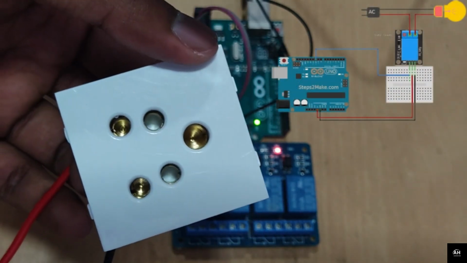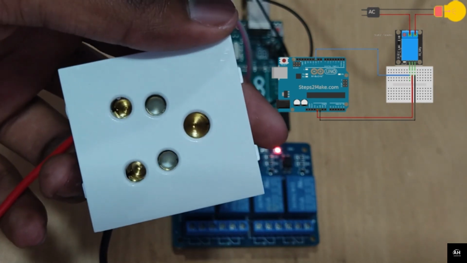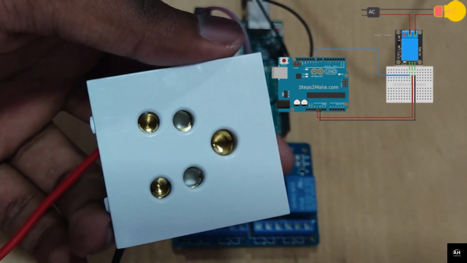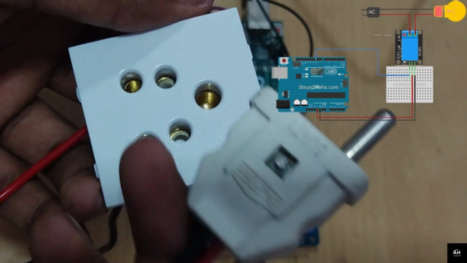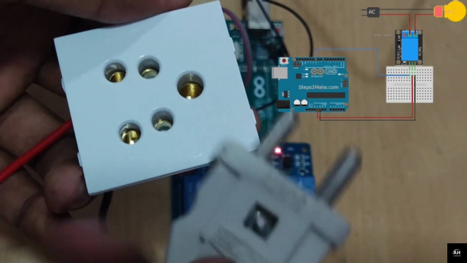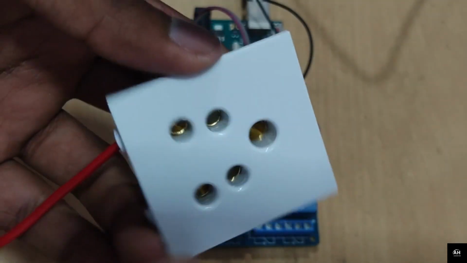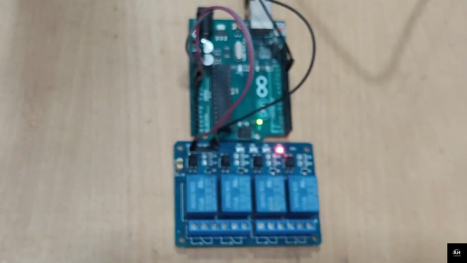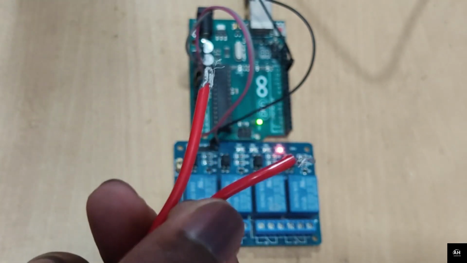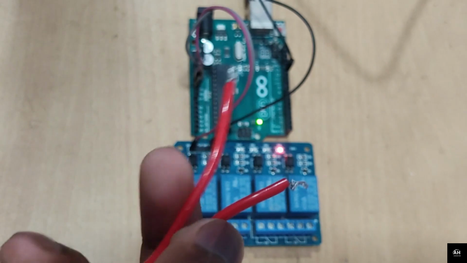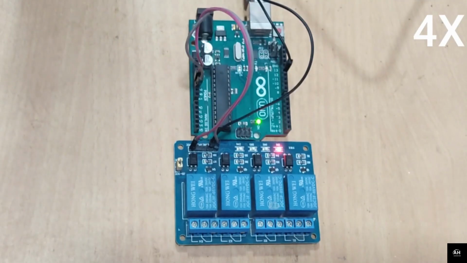I will leave the schematic diagram for it in the resources section of this video, and it is exactly the same as the connection for the smart bulb. We are using the same adapter and power pin, and we have just replaced the bulb holder with this socket. We have connected the ends here, and we will have two outputs, which we will connect to the live and the neutral of the relay module. So let's connect it with the relay module.